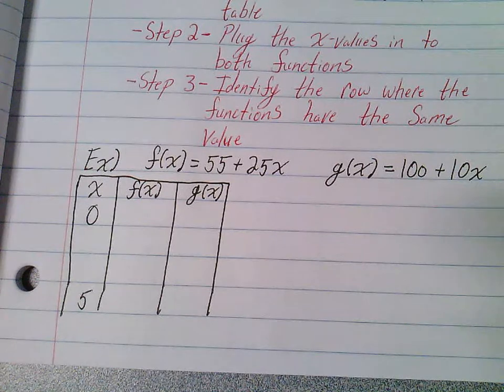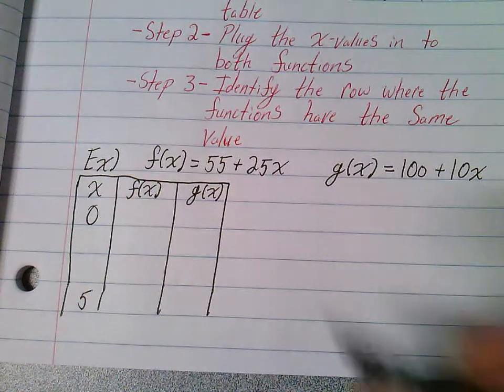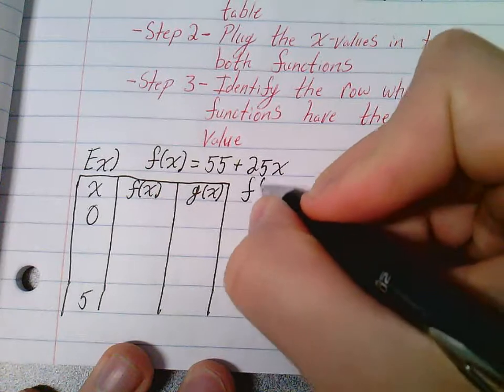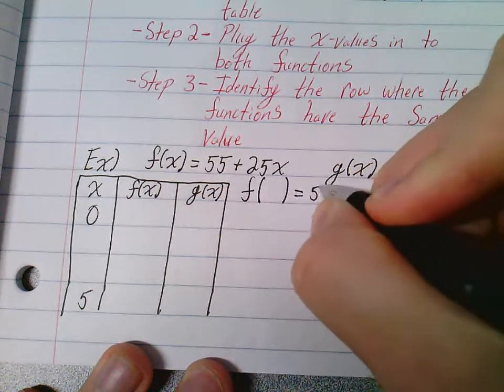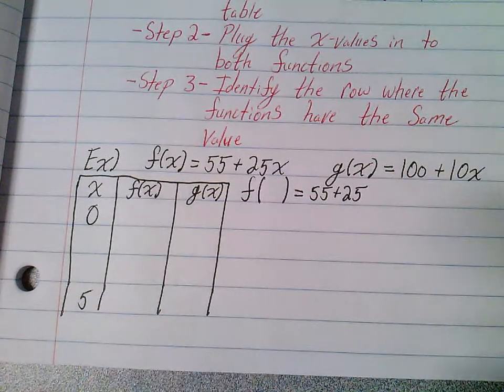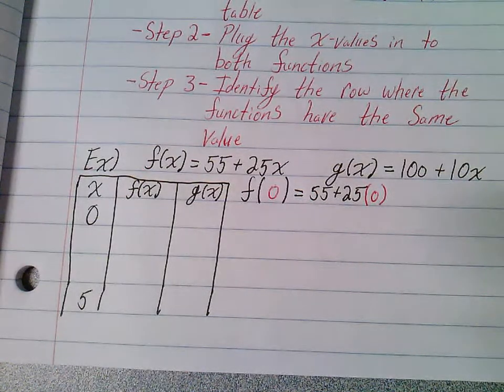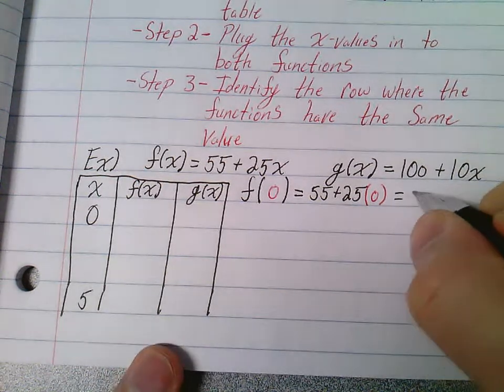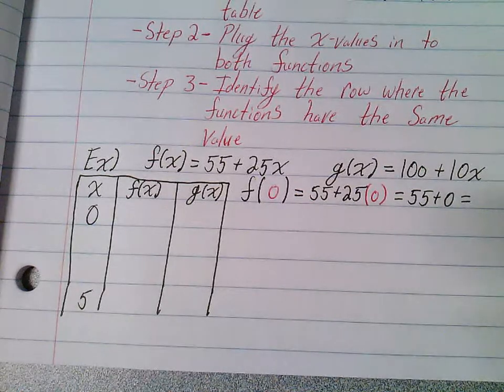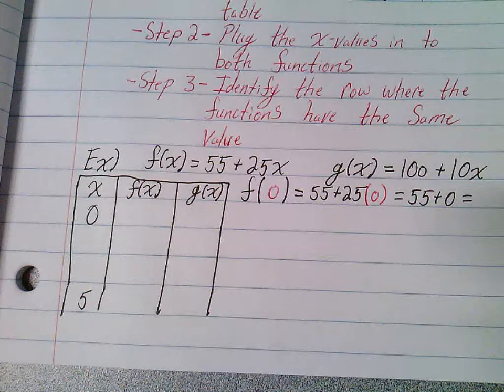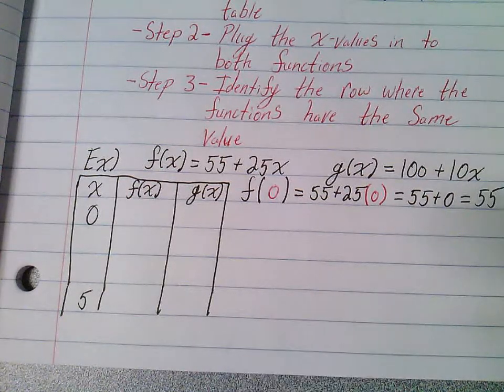Let's do f of 0 together, and then we'll see if you guys can come up with g of 0. So if I take f and I want to plug in 0 for x, this will be 55 plus 25. Okay, but I'm plugging in 0 for x. So this is 0, and this is 25 times 0. What's 25 times 0? Good, it's just 0. So this becomes 55 plus 0. And what's 55 plus 0? There you go. Good job. So 55 goes in our spot here.